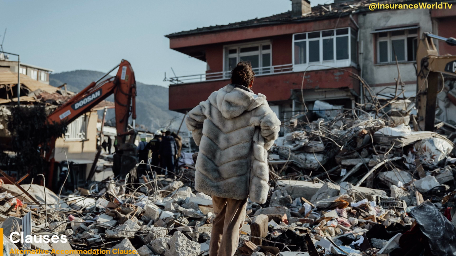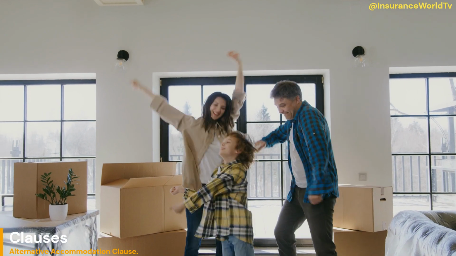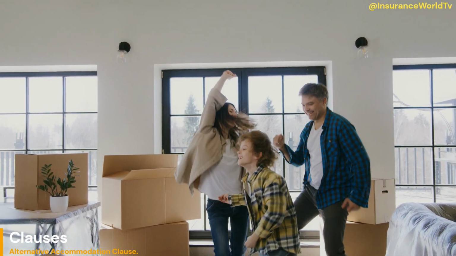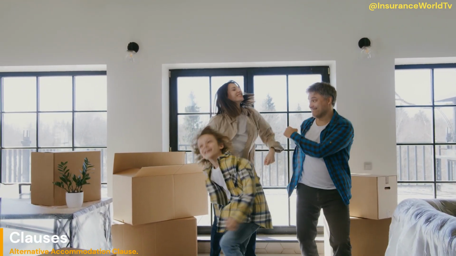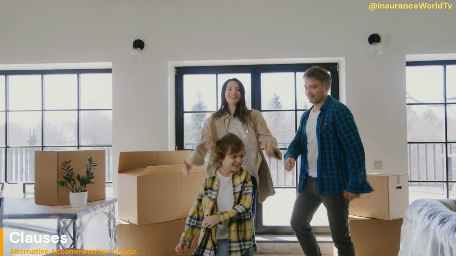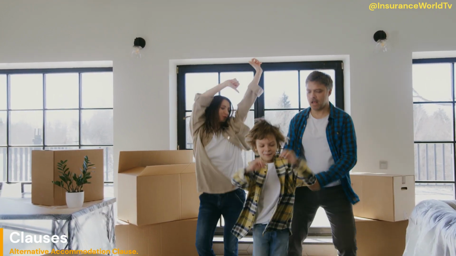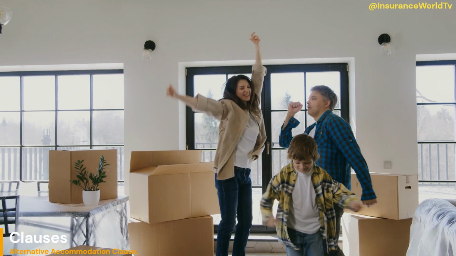The alternative accommodation clause is a provision found in various insurance policies that offers a safety net and financial support during challenging times. Imagine waking up one day to find your home severely damaged, rendering it temporarily unlivable. It's a daunting situation, and the immediate concern is finding a safe place to stay while repairs or restoration work takes place. That's where the alternative accommodation clause comes into play.